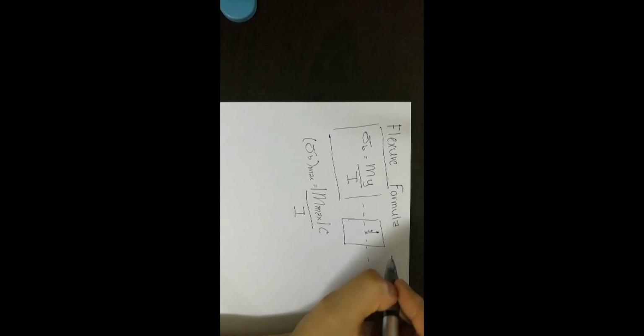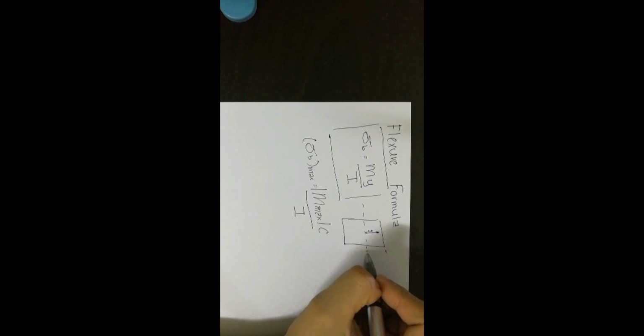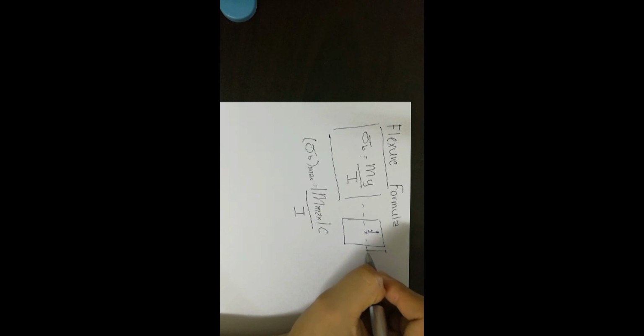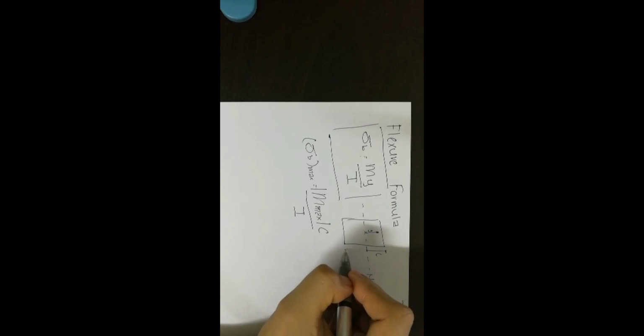And C is the distance from the outer part of the beam to the neutral axis. So in this case, inside the rectangular beam, we have from the upper part to the neutral axis, and we also have from the lower part to the neutral axis. So we got C inside the rectangular beam.